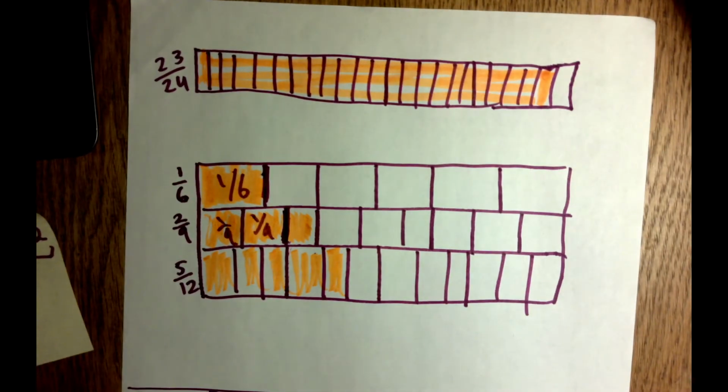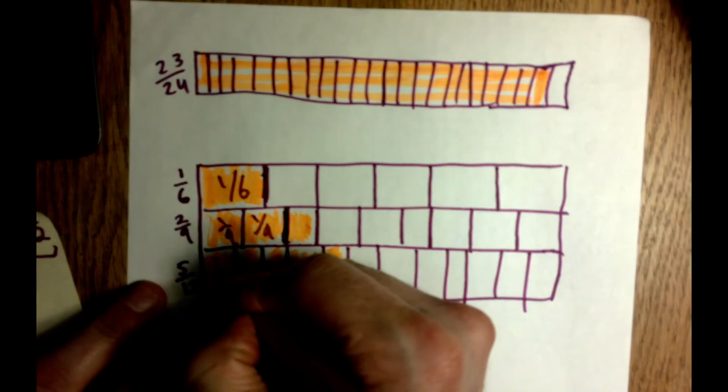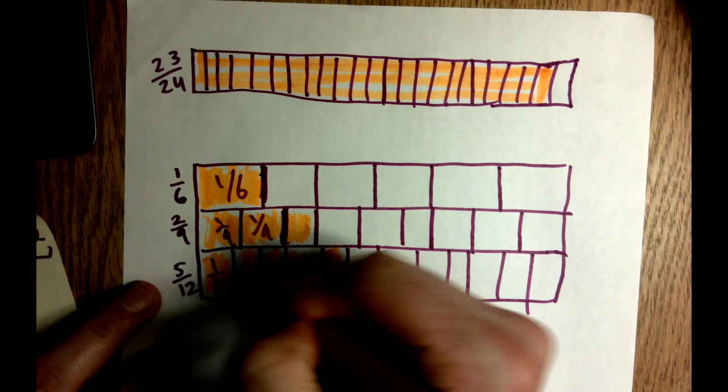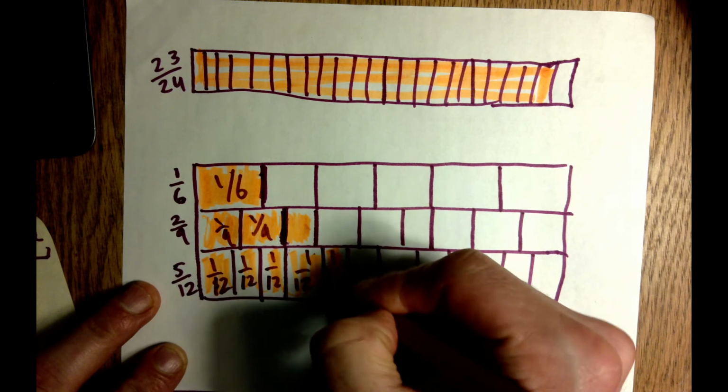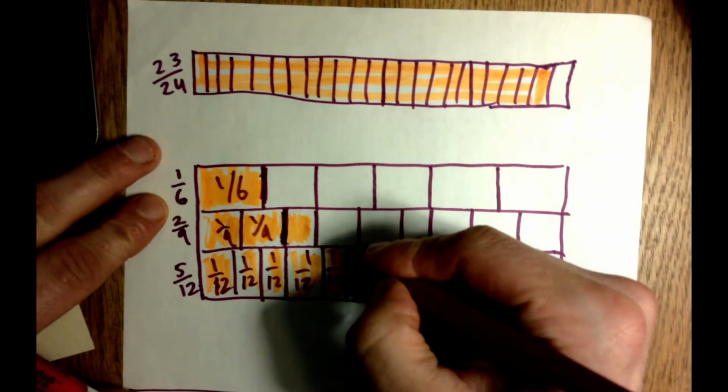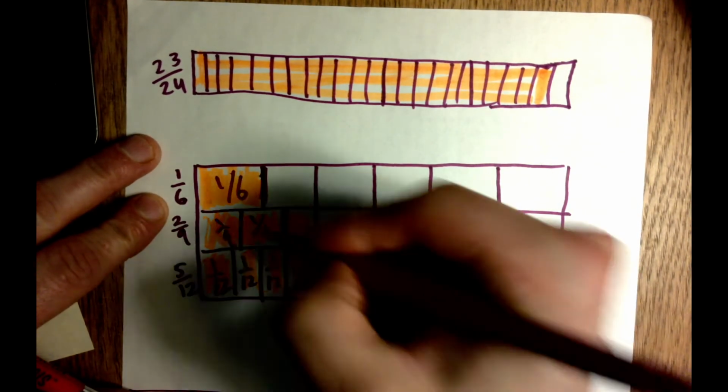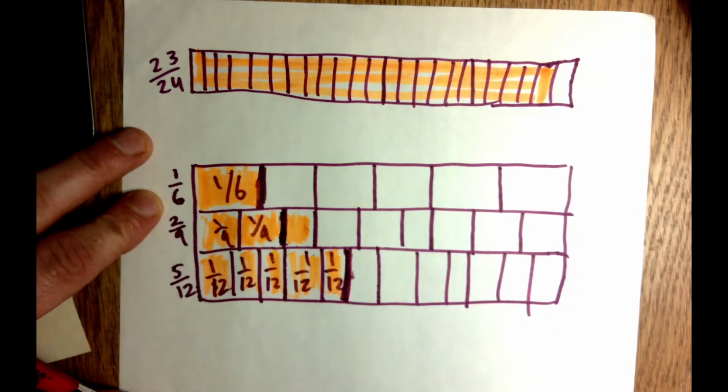I'm seeing that this one is the biggest of those 3, because there's a 12th, there's a 12th, there's a 12th, there's a 12th. And so I'm actually seeing that this is the greatest of those. 5/9, then 2/9, then 1/6.